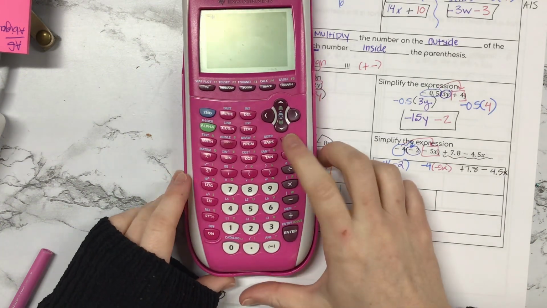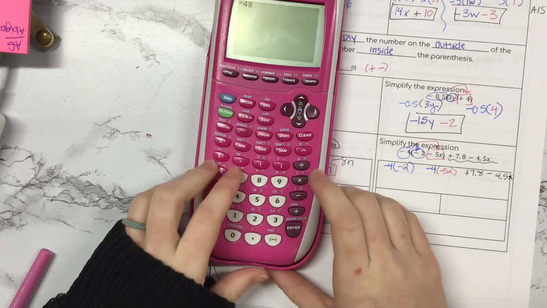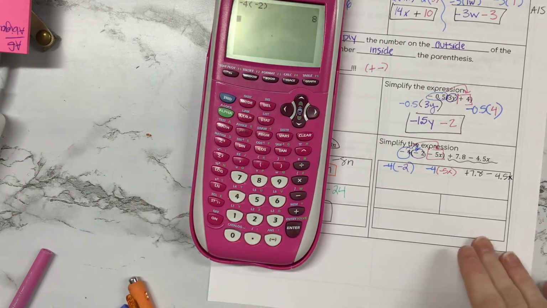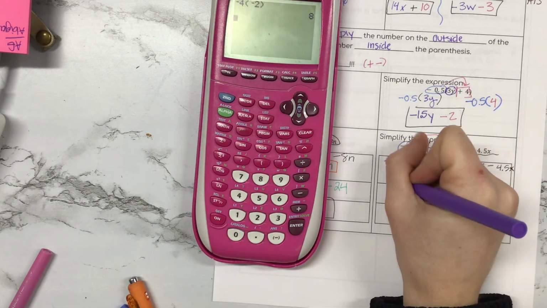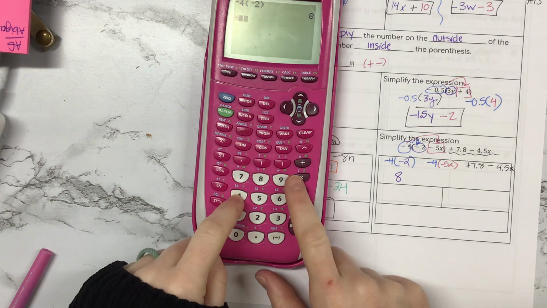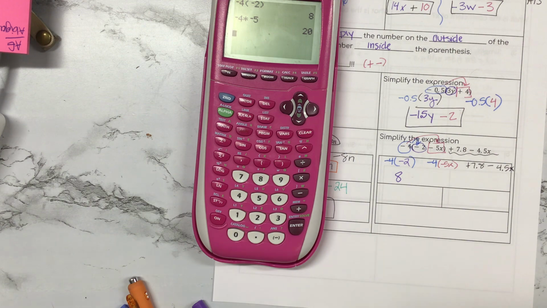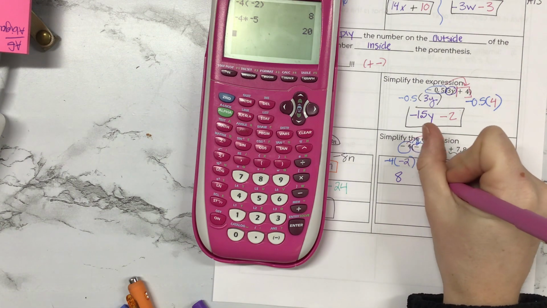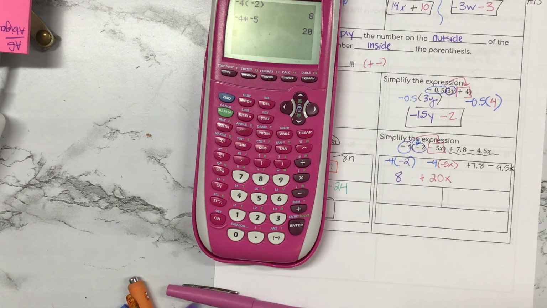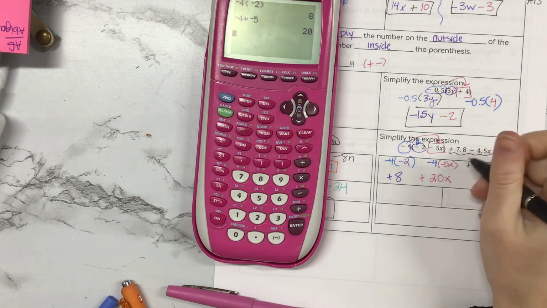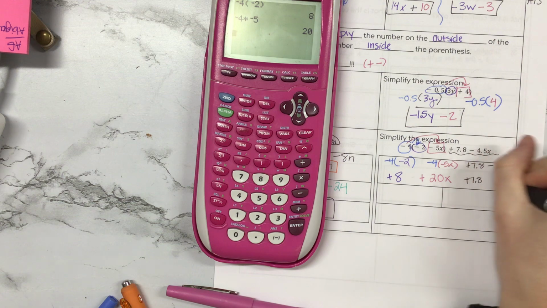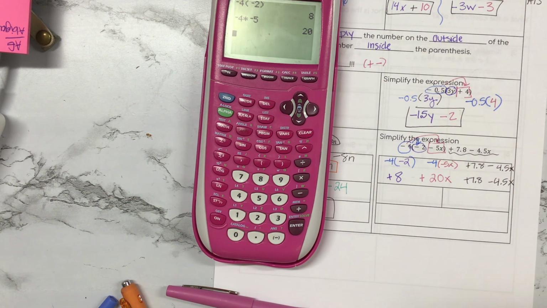Then I'm going to do the multiplication. Negative 4 times negative 2 is positive 8. Negative 4 times negative 5 is positive 20. So this is a positive 20x. Could put a plus in front of this too. Then I'm going to include these other ones. Plus 7.8 minus 4.5x. Then I'm going to group and combine like terms.